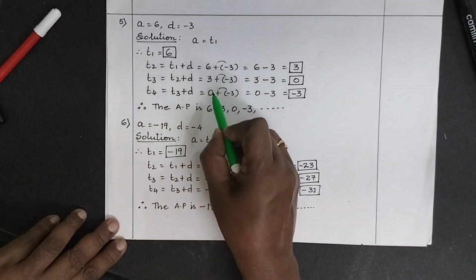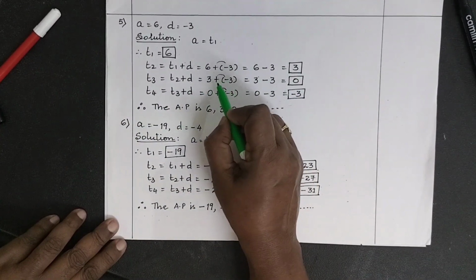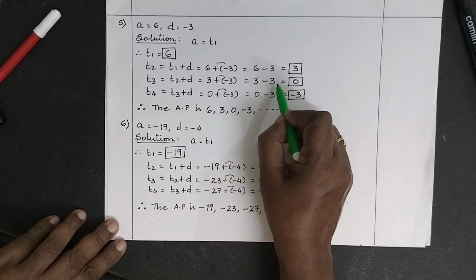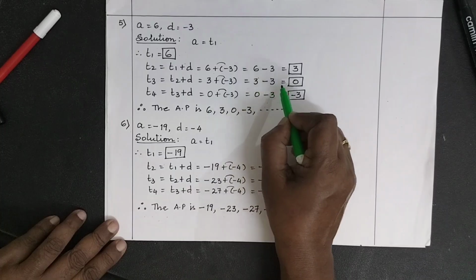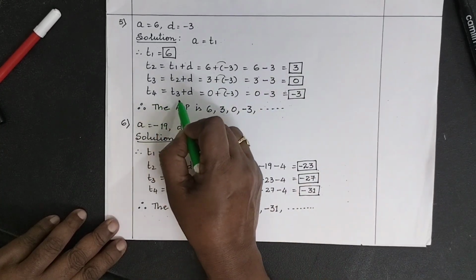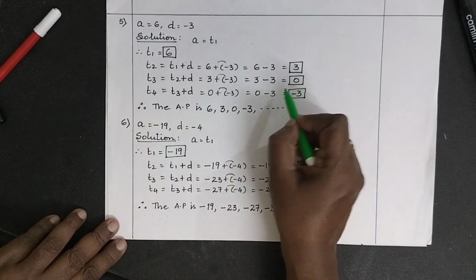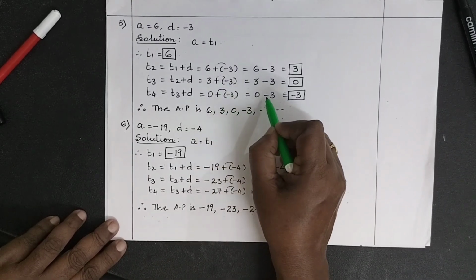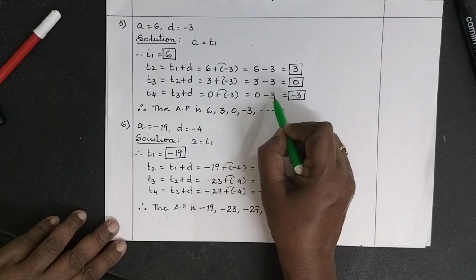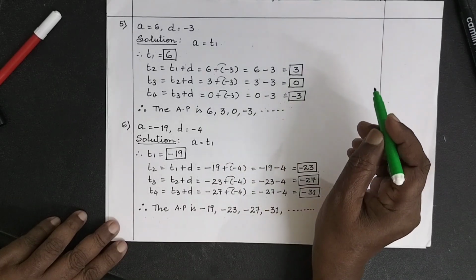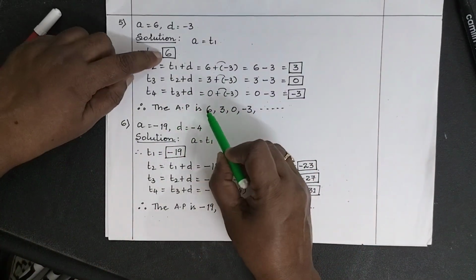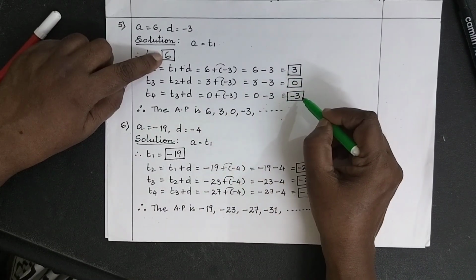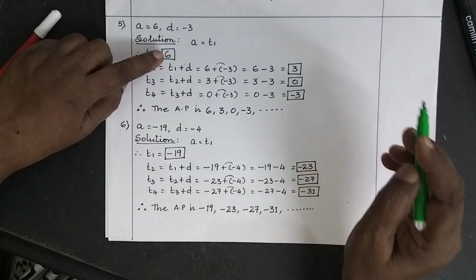Next T3 is what? T2 plus D. T2 is 3 plus of minus 3. Again 3 minus 3. Plus of minus is minus. So 3 minus 3 is 0. T4 is T3 plus D. T3 is 0 plus of minus 3. So again plus of minus 3 is minus 3. So 0 minus 3 is equal to minus 3. So the AP is first term 6, second term 3, third term 0, fourth term minus 3, etc.